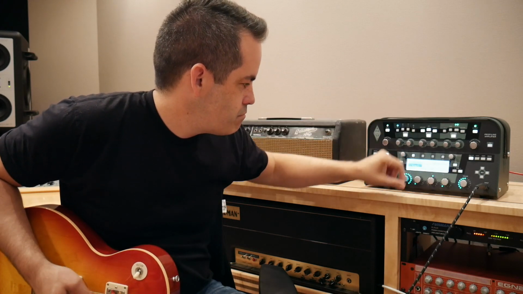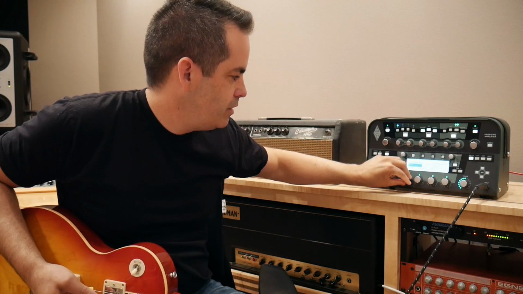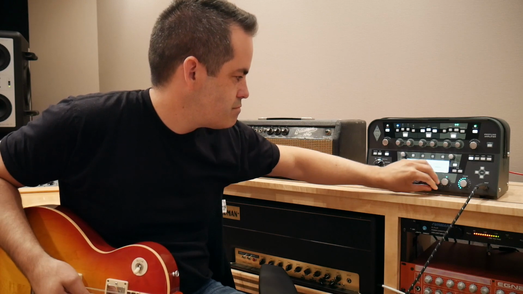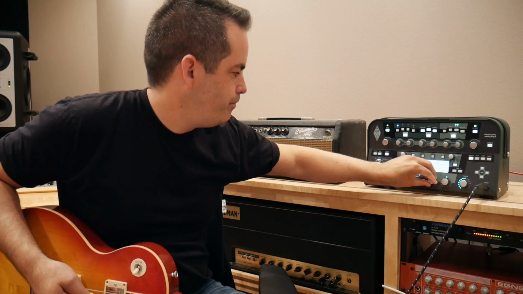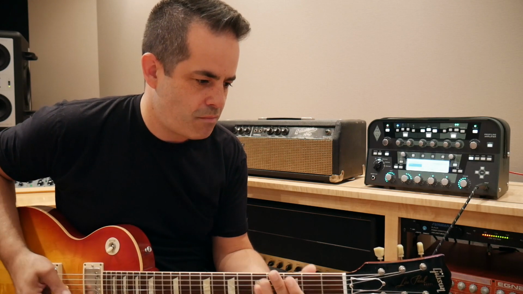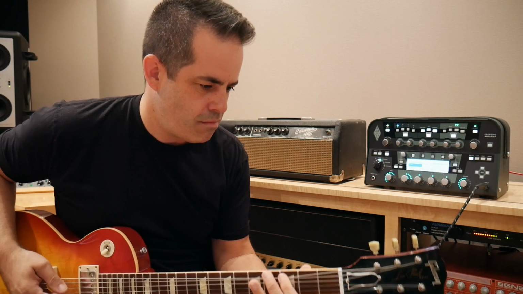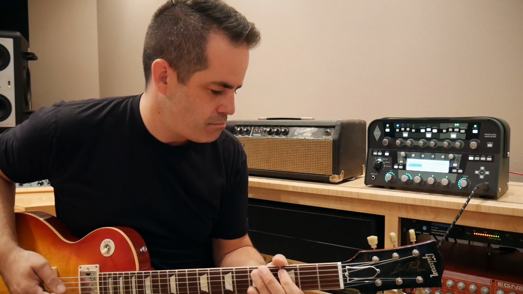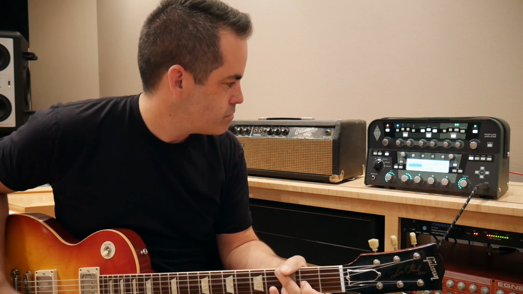Cool. And alter the EQ a bit, and kind of transform the sound. It's a nice way to expand the color palette of the profiles you already have with just a little bit of extra tweaking. All right, thanks for watching. Be well.